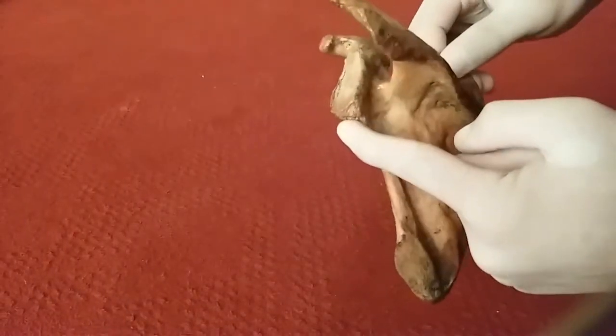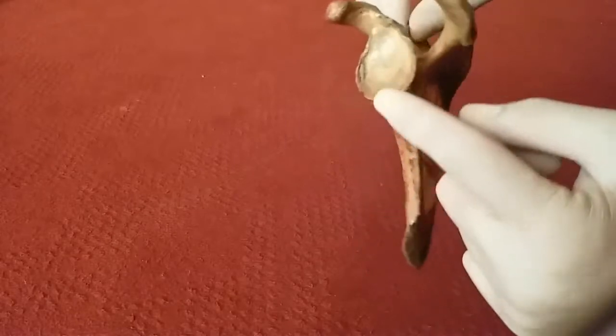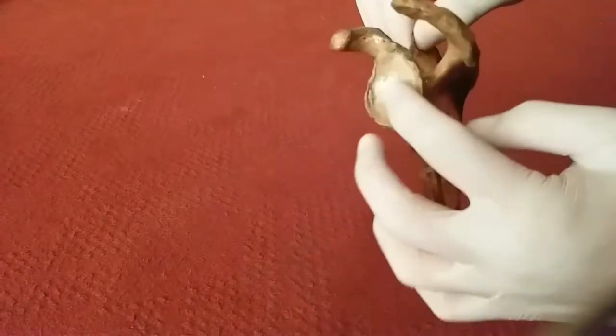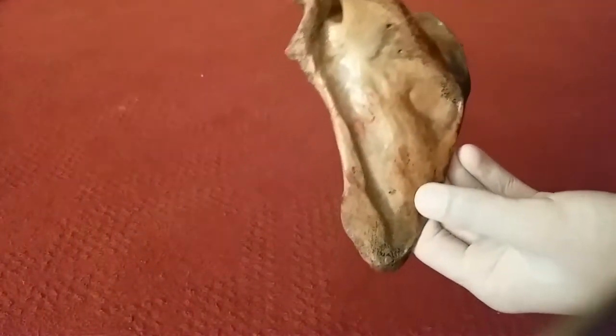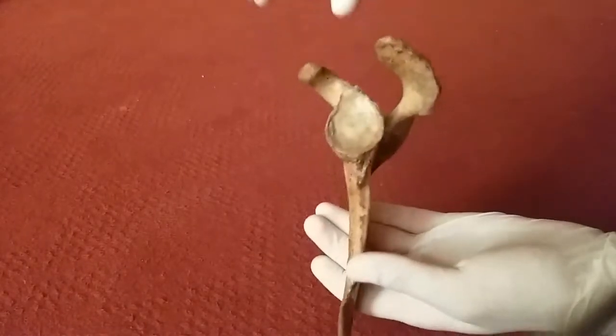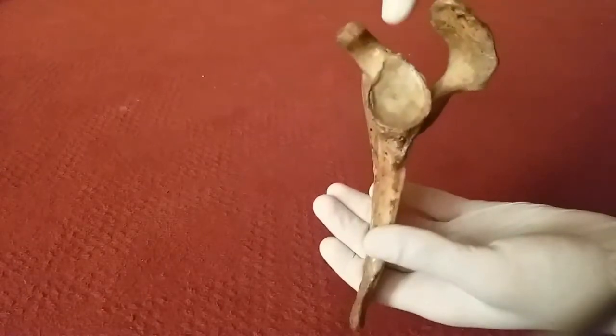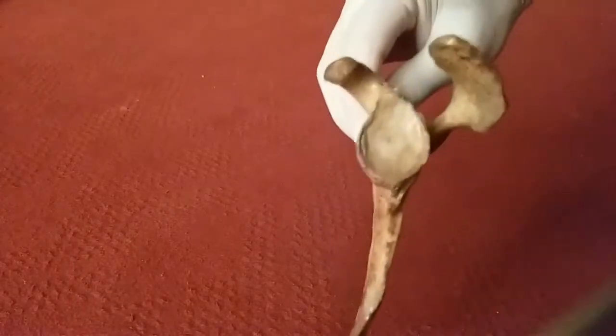This is the lateral angle or glenoid angle, which has the glenoid cavity, which articulates with the head of the humerus and makes the shoulder joint or glenohumeral joint. Superior and inferior to the glenoid cavity are the tubercles by the name of the supraglenoid tubercle and the infraglenoid tubercle.